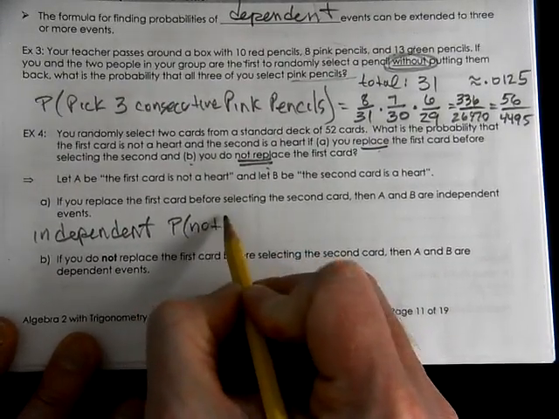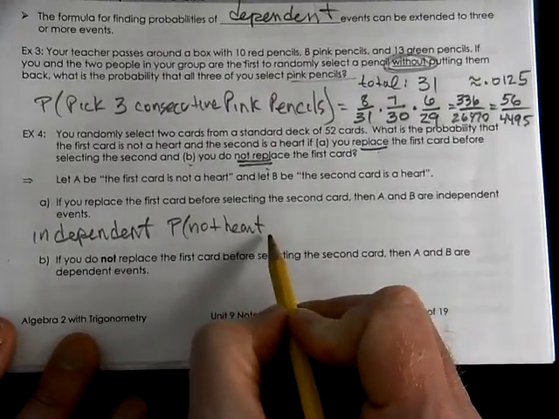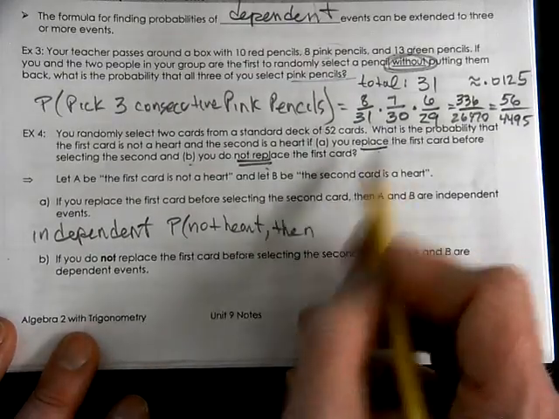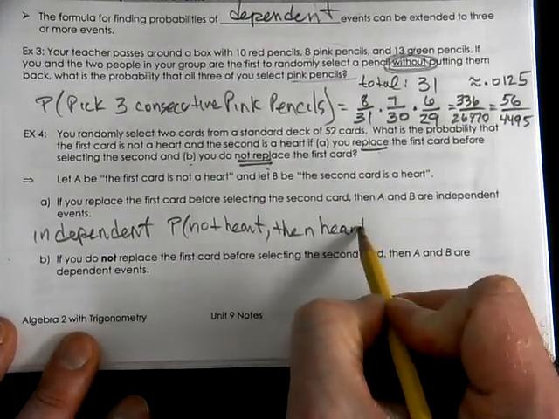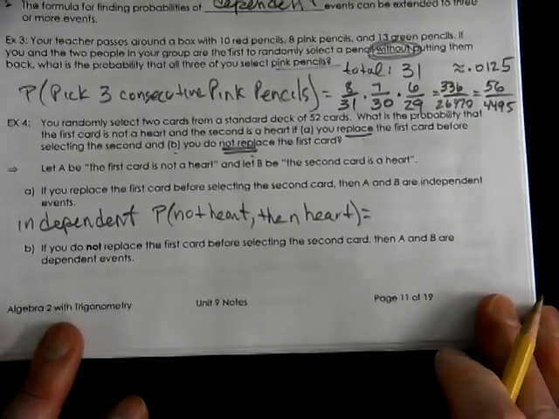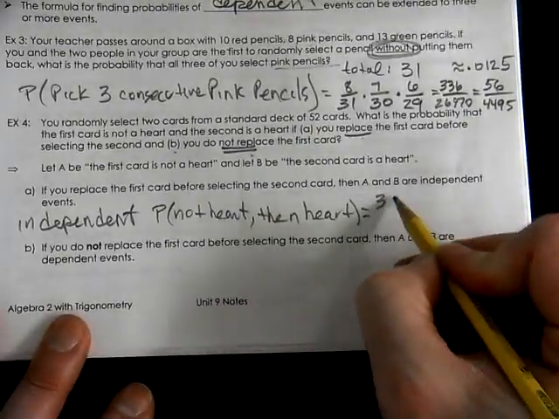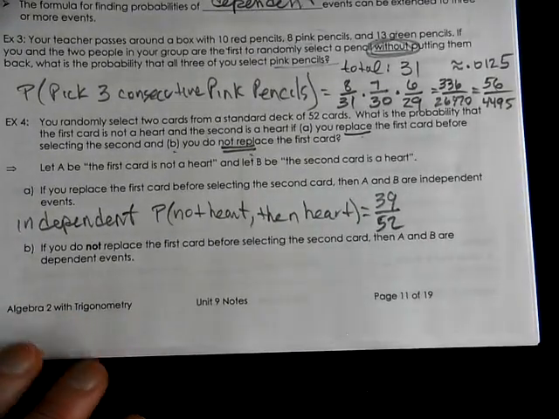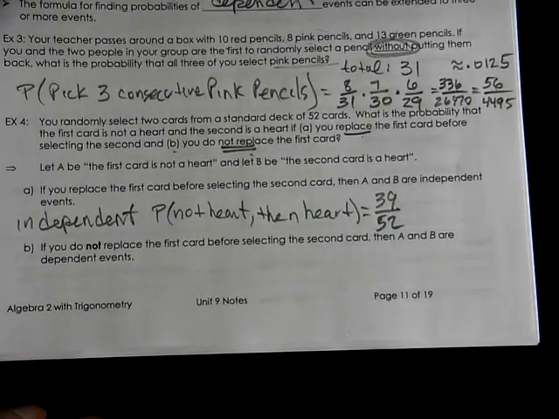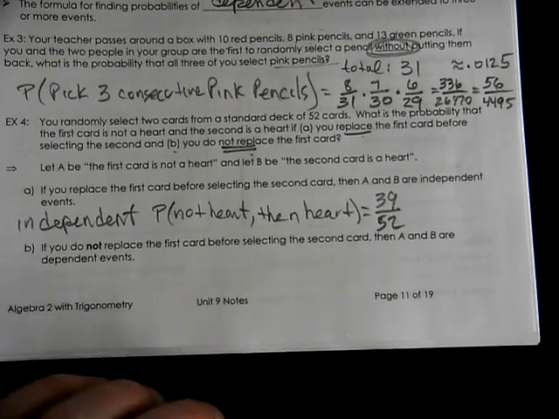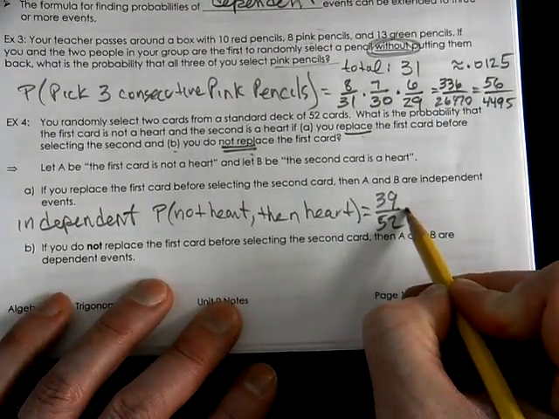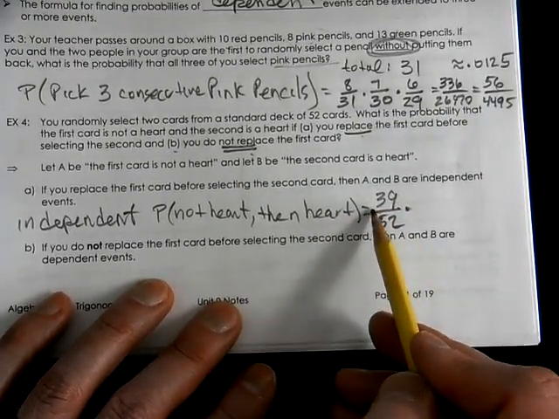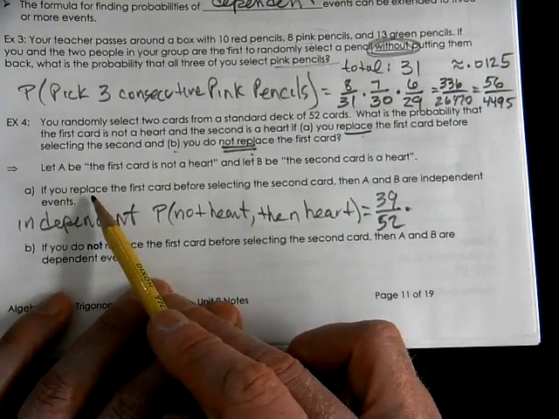So A is going to be independent. Probability of not a heart, then a heart. So not drawing a heart is 39 out of the 52. 39 cards are not hearts. 13 plus 13 plus 13, the other 3 suits. And then the probability that you get a heart, you're returning that card, right? We're replacing it.